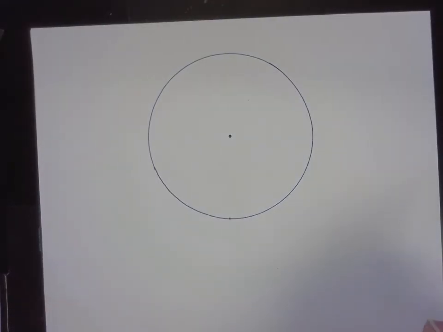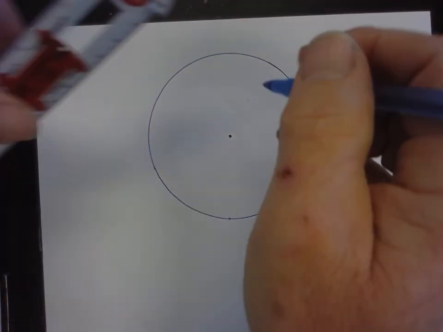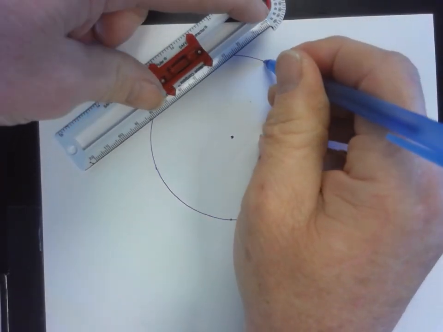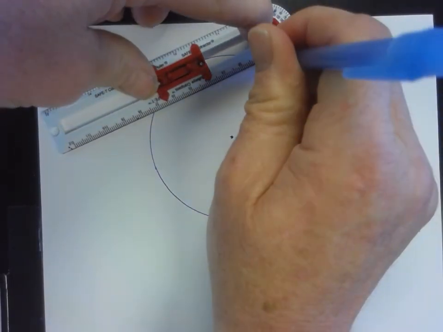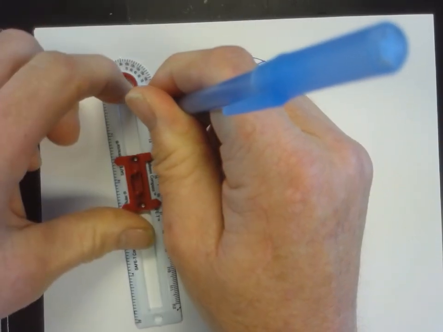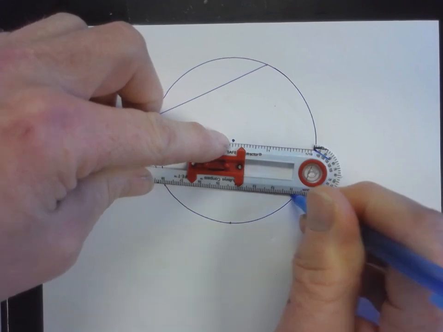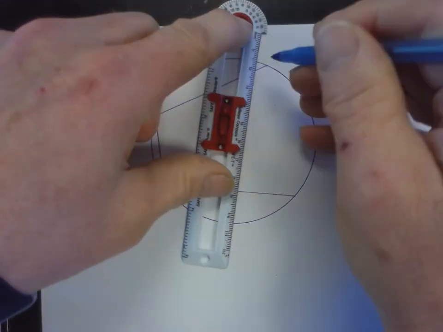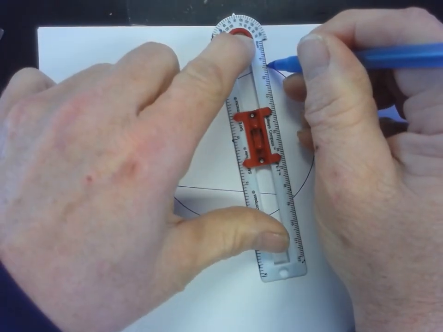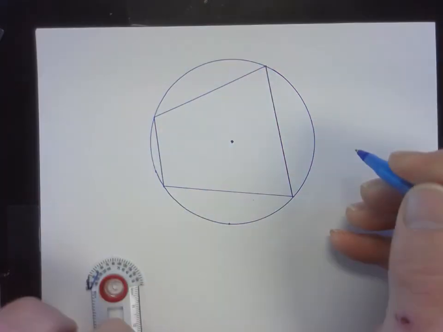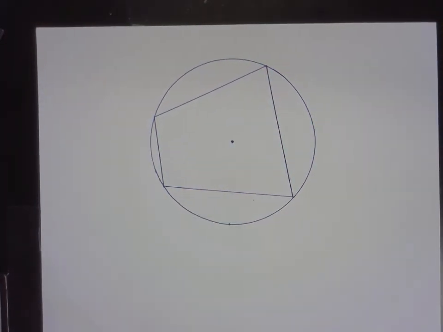And most of the time, we're going to be looking at quadrilaterals. Some type of quadrilateral that is inscribed. It doesn't have to be any type of regular shape. Something like that. So this would be an inscribed quadrilateral.